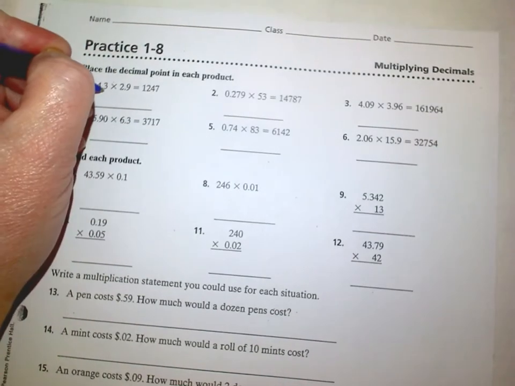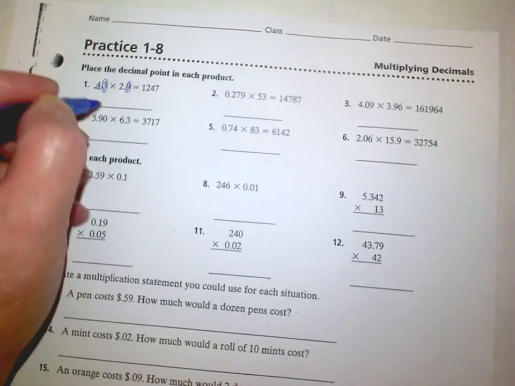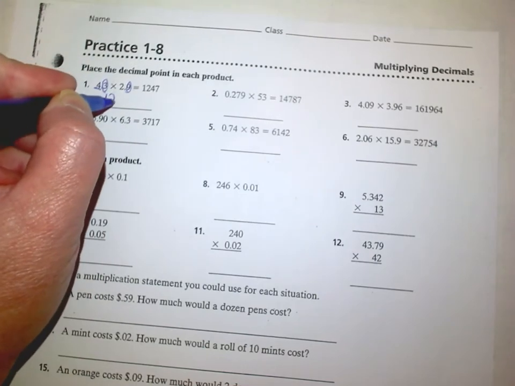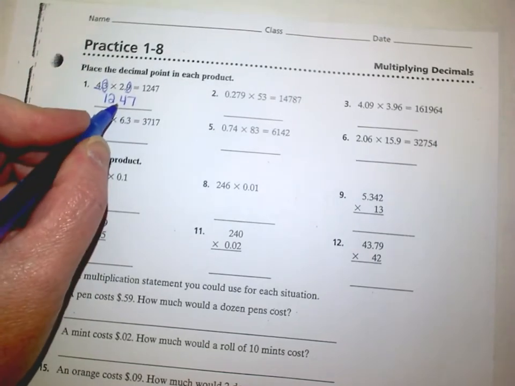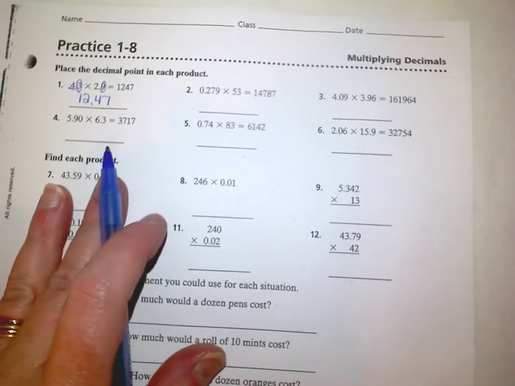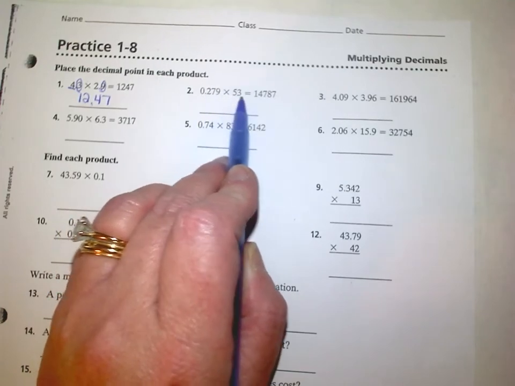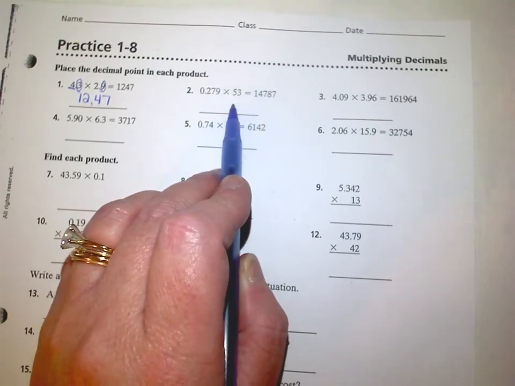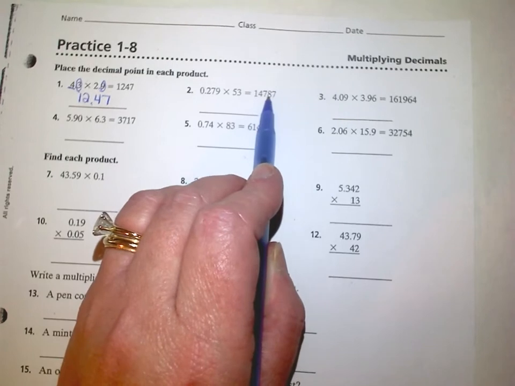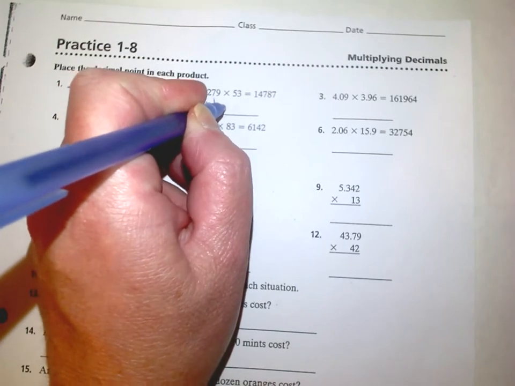So the 3 and the 9 are both behind a decimal, so that's 2 digits, so then there needs to be 2 in your answer, and that's why it goes between the 2 and the 4. Problem number 2 has 1, 2, 3 digits behind the decimal, so I'm going to count over 1, 2, 3, and the decimal is going to go between the 4 and the 7.